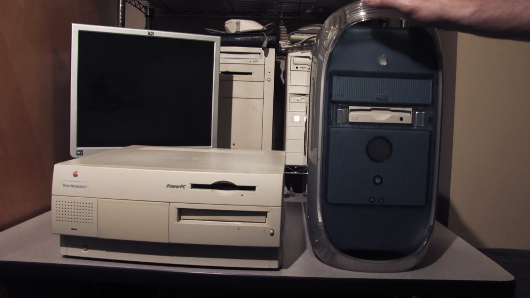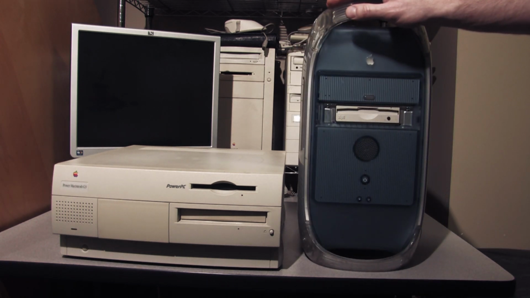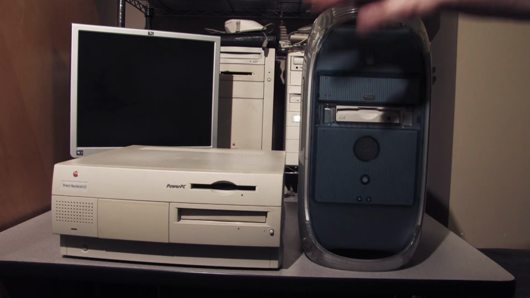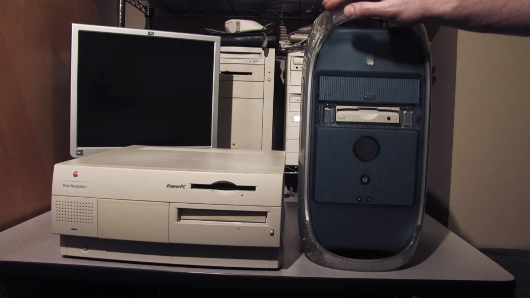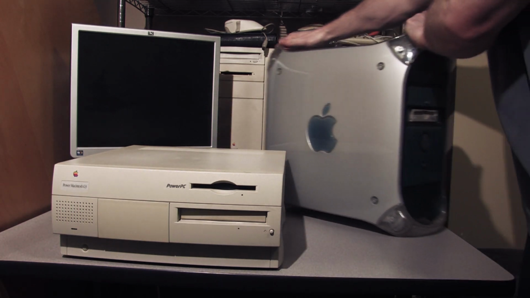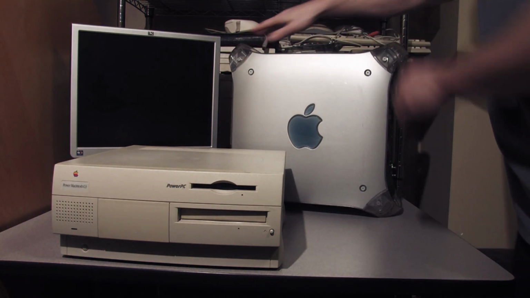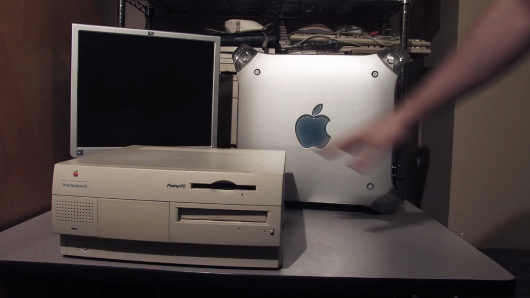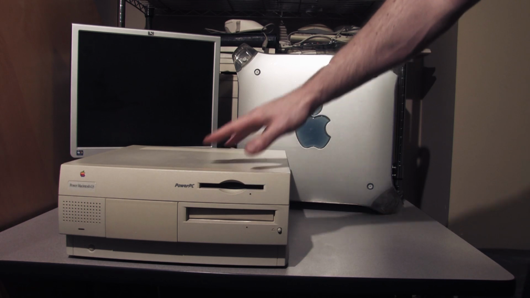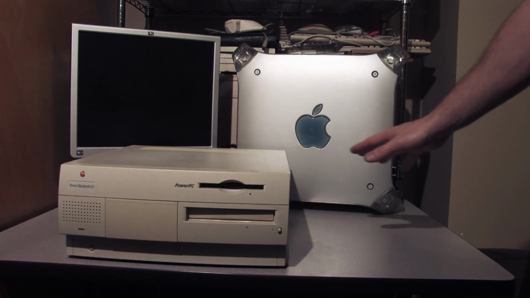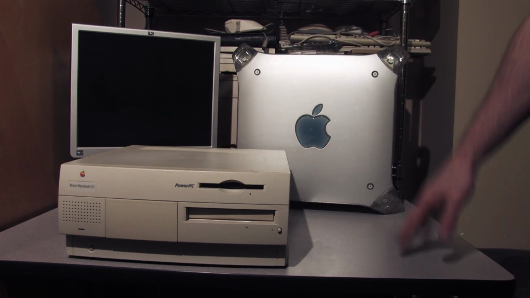However, the G4 tower, even though I was never really a fan of this being a tower, it does work out great now because I can just have it sitting way over here, out of the way of my main work area, and have the keyboard and mouse here. Whereas this thing, no matter where I put it on my table, it's still kind of in the way.